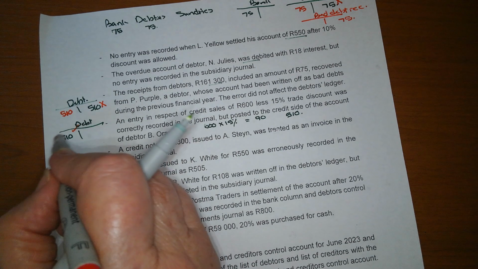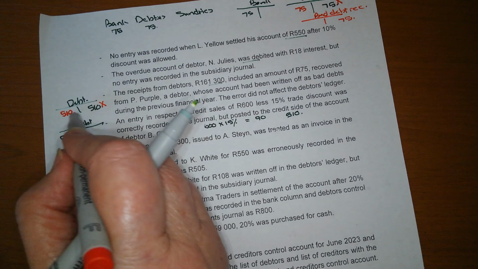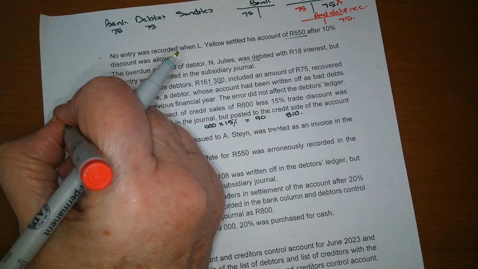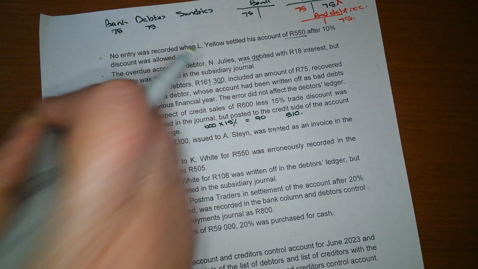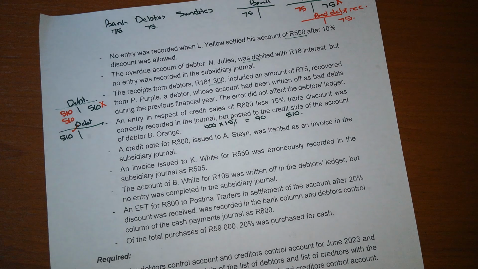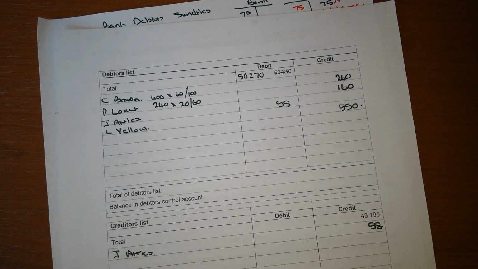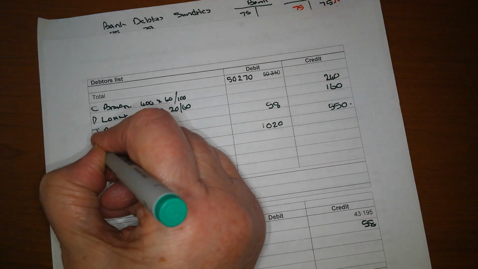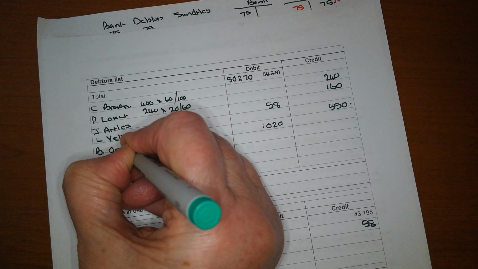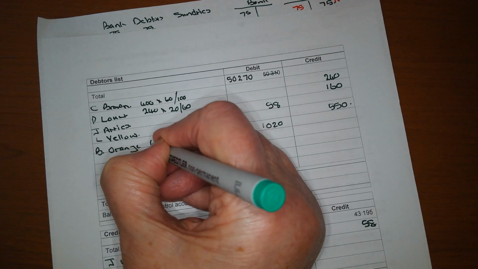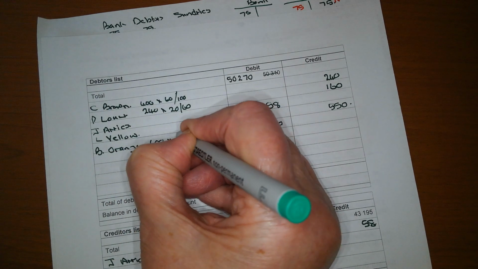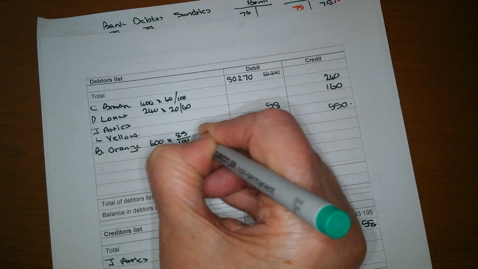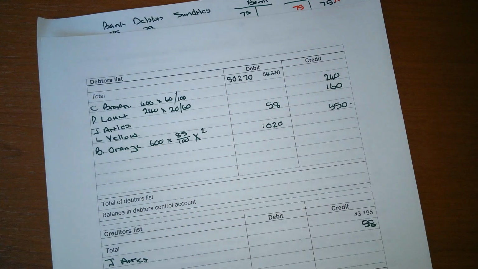But this is what I want in my account. So that is now nought. So I have to do another 510 for the actual entry. So what I will do is put 1,020 on the debit side of my debtors list. Okay, so double the amount.